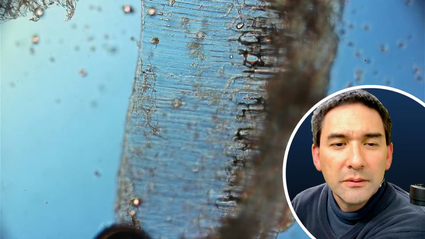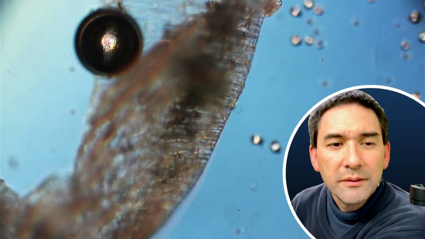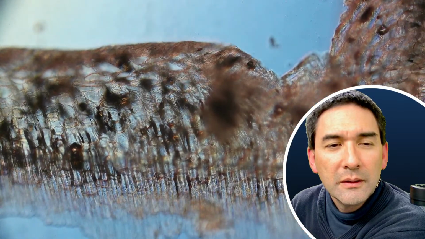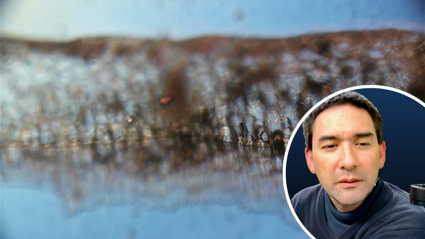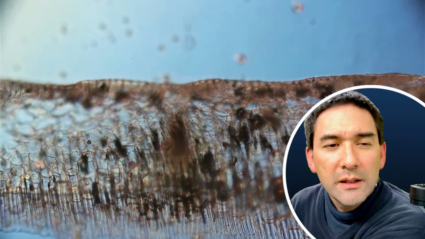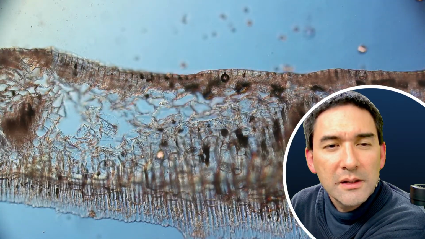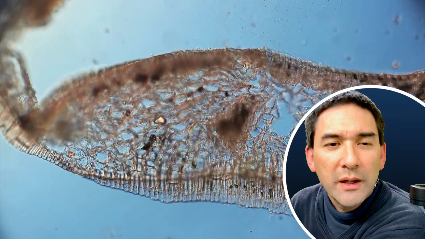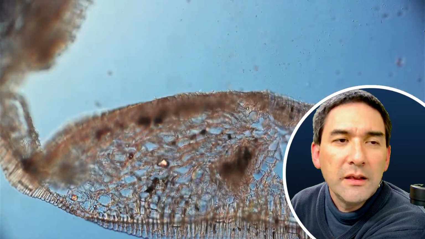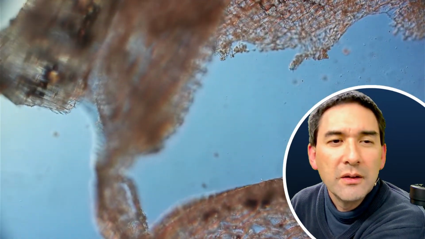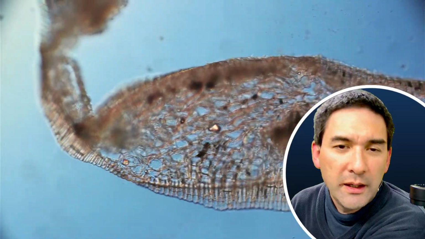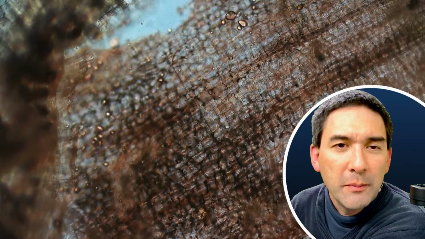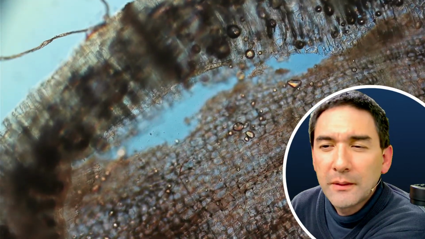So, some air bubbles. In any case, it does demonstrate that I've done this very quickly. It does demonstrate that I'm able to make relatively thin cross sections this way. Again, if you want to have better quality, you have to try this more often, but now, just for the sake of the live stream, I'm doing this quite quickly.